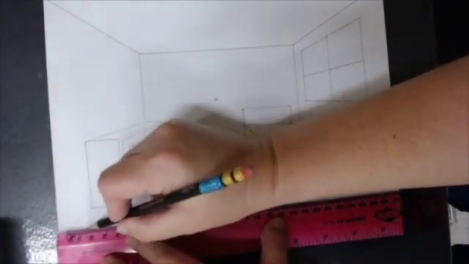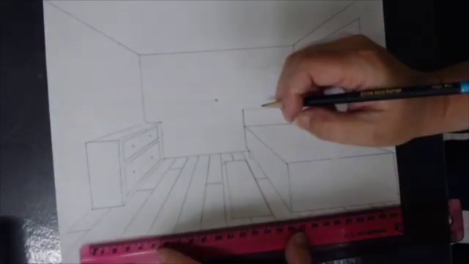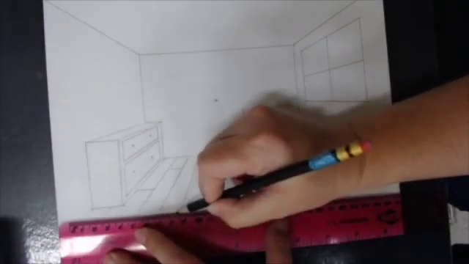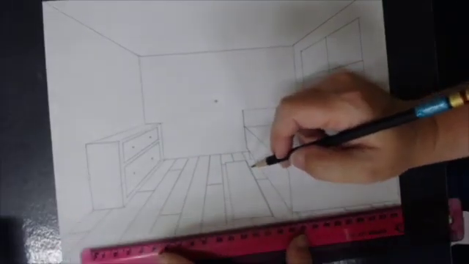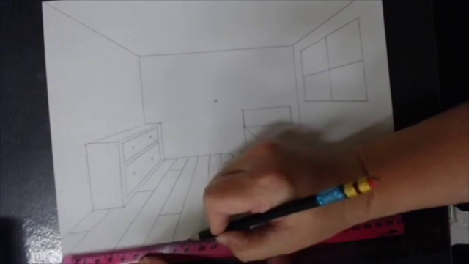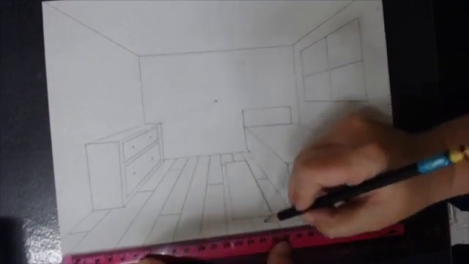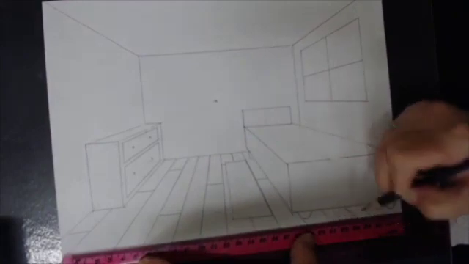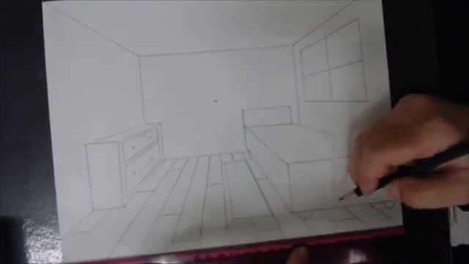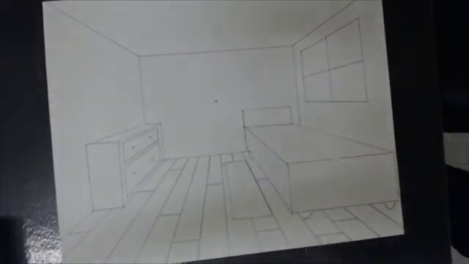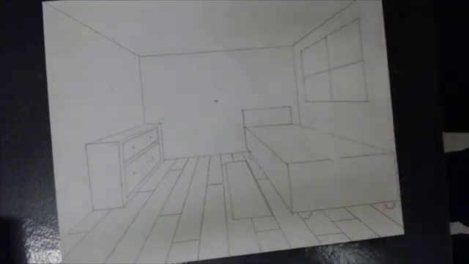If you don't, your floor is going to look like it's tilted or that it's warped, and you don't want to have that effect in your drawings.